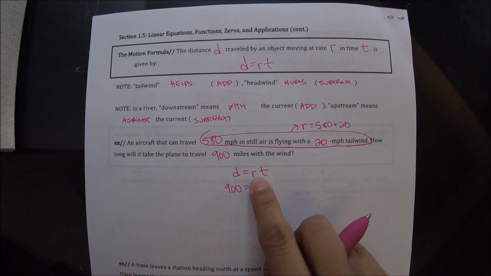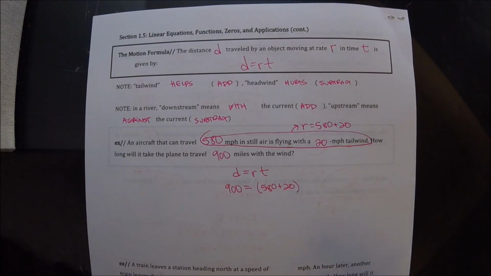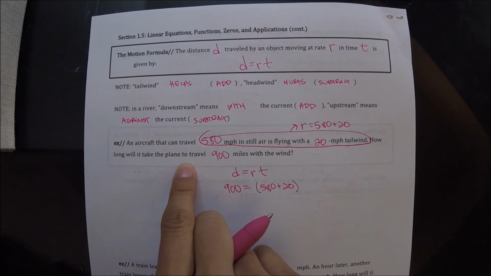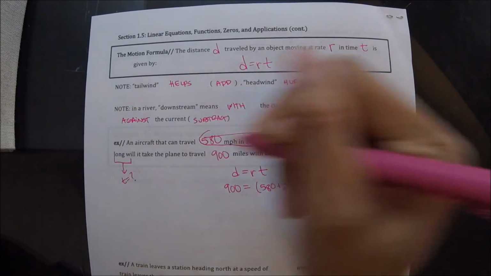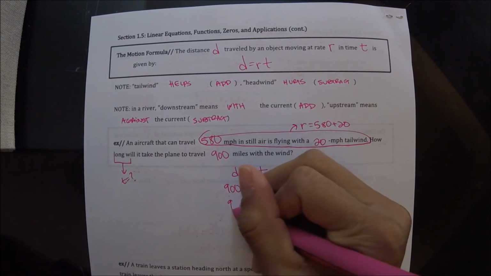So for this rate here, I'm going to replace it with 580 plus 20. And then the question asks, how long is it going to take this to happen? So we don't know what t is, so let's leave t as t. And now we just get t by itself.